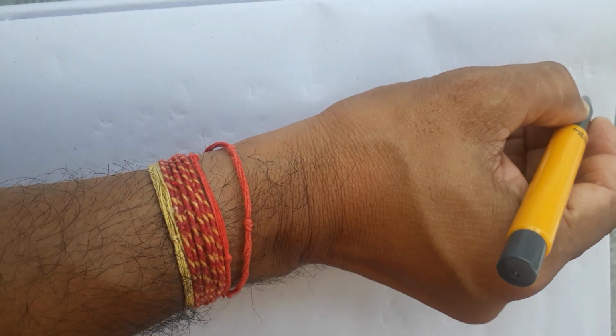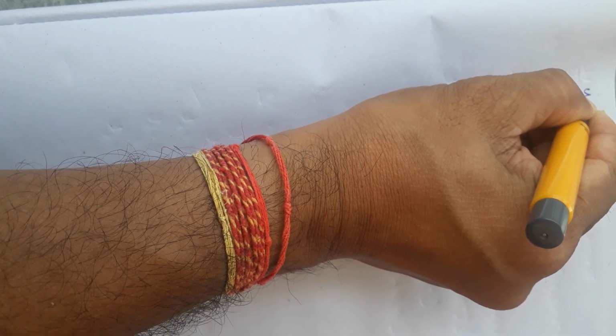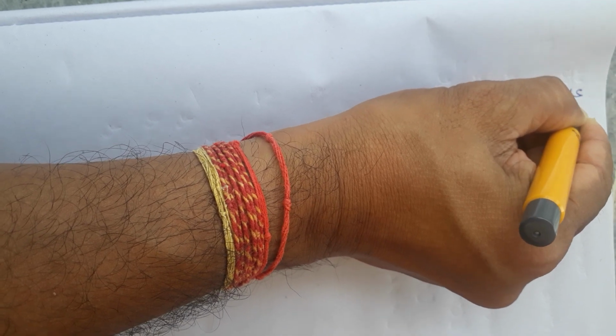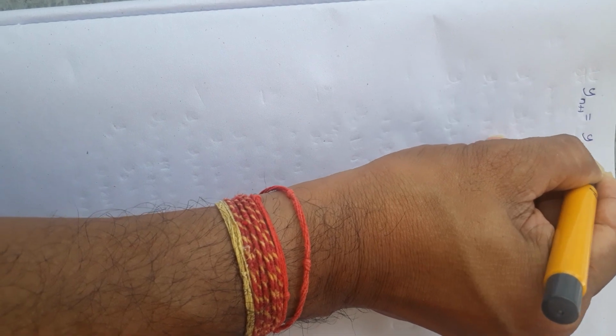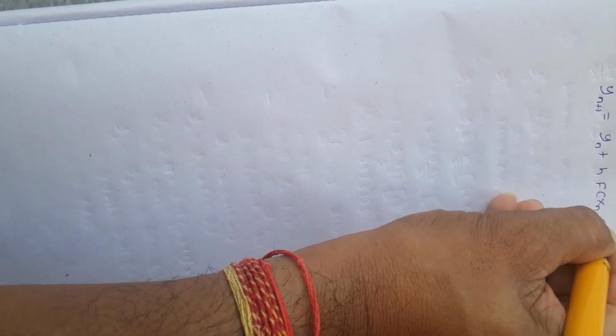Before discussing the modified Euler method, let me remind you about the previous Euler method, where y n plus 1 was y n plus h into f of x n, y n. This was the formula for the Euler method.